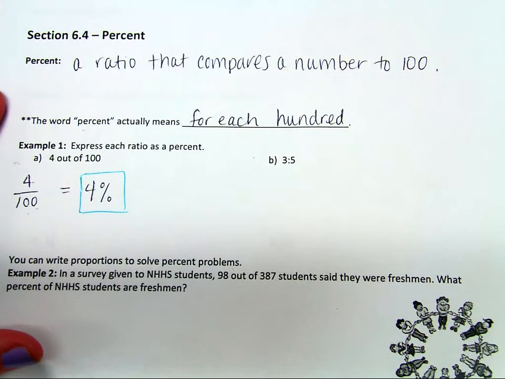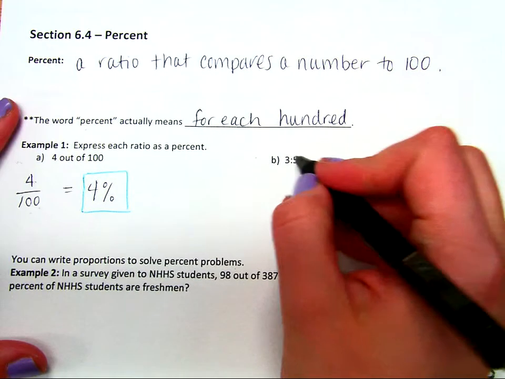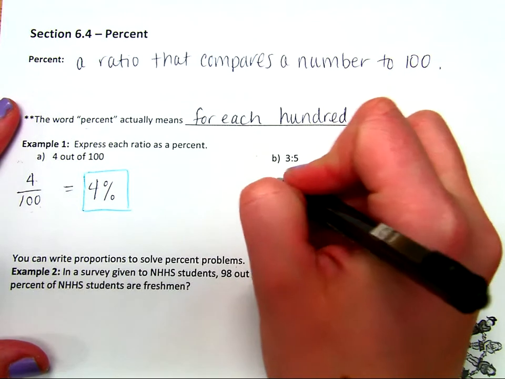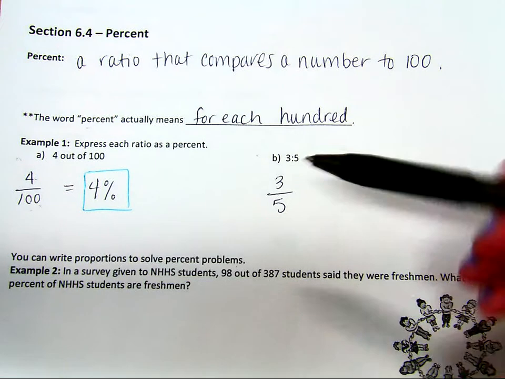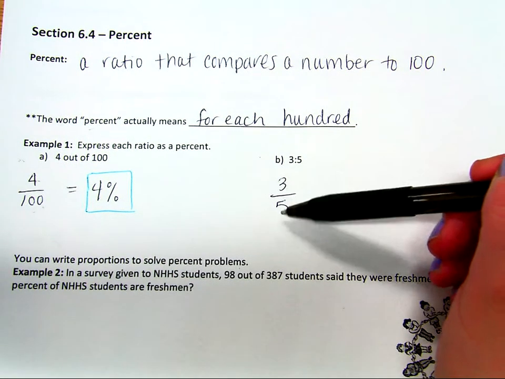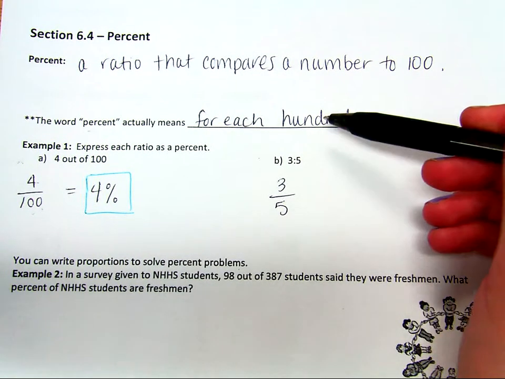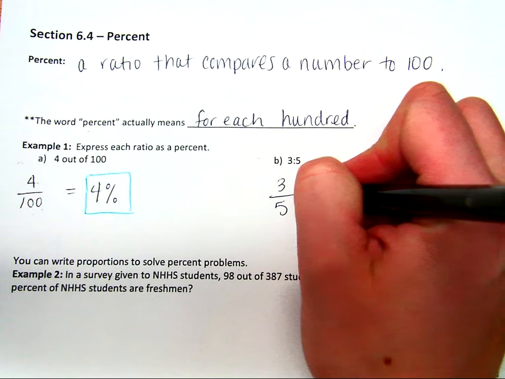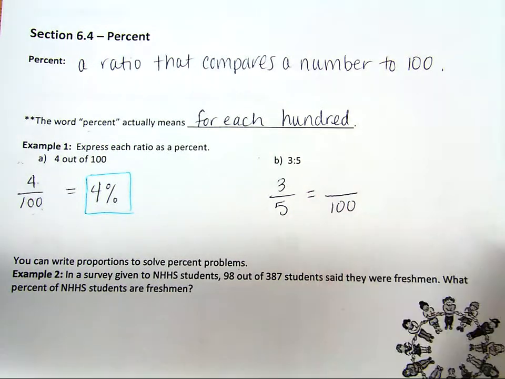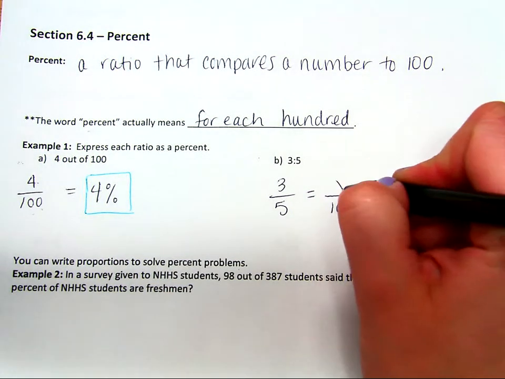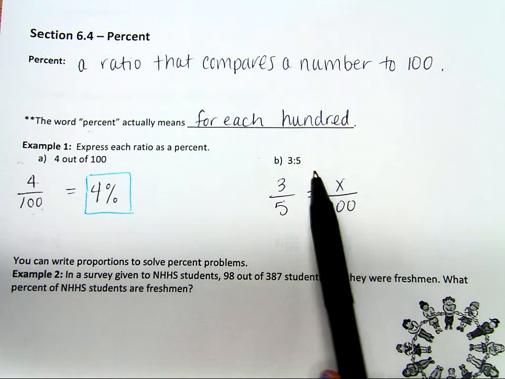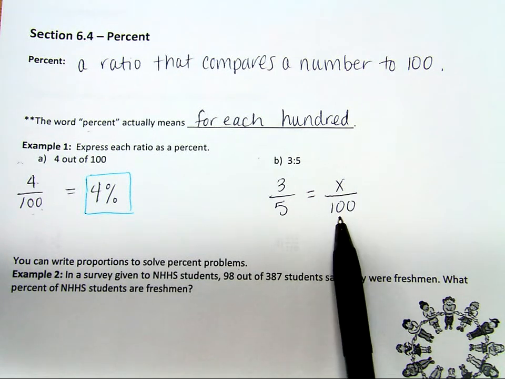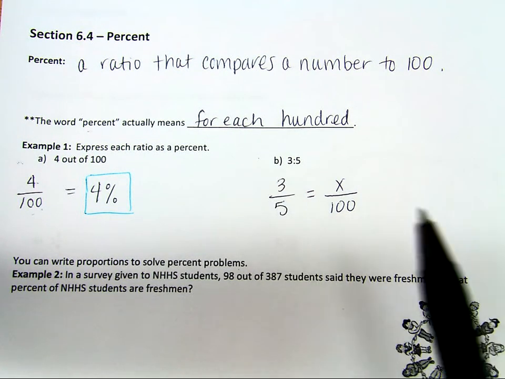Okay, next we have 3 to 5. This is a ratio in a different form, but we can switch it to a fraction if we want. The reason we're going to do this is it's a ratio, but it's not comparing a number to 100. It's comparing a number to 5. I want to make it compare a number to 100. So, if I write 3/5 equals x over 100, this is going to help me find an equivalent fraction where I am going to compare a number to 100, and it's going to have the same value as 3/5.